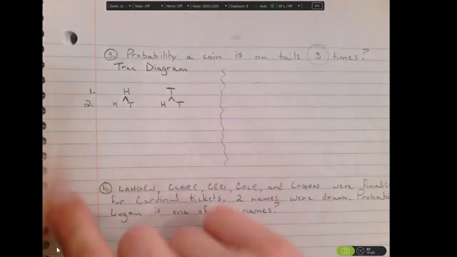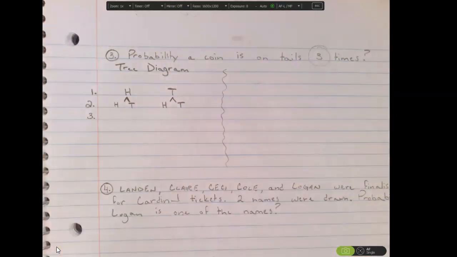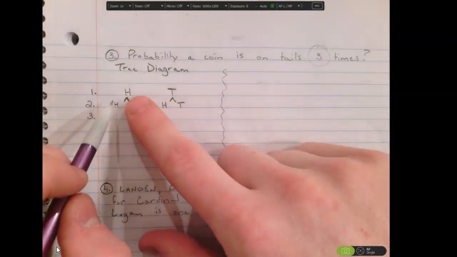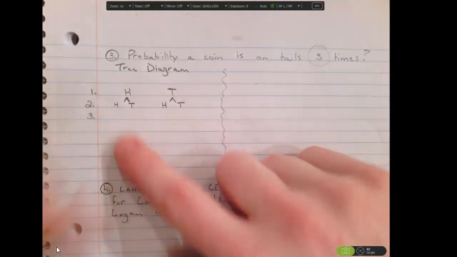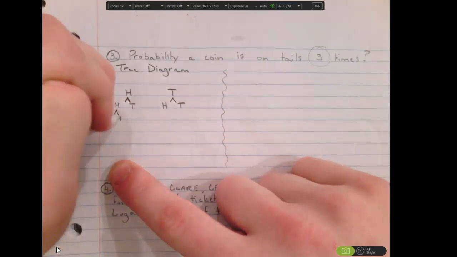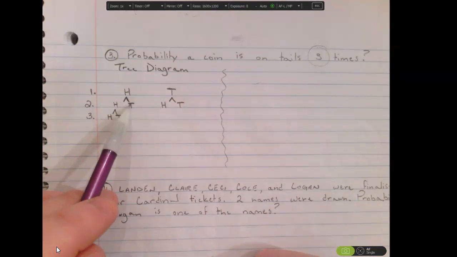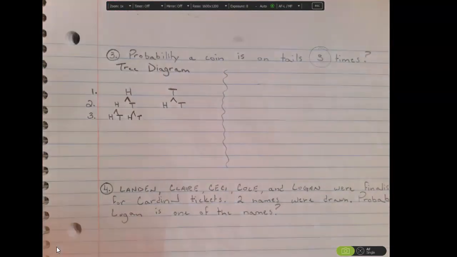This is 2 rows, so I need 1 more row. So if I were to flip a coin a 3rd time, I could have gone heads, heads, and then the 3rd time could have been heads or tails. Same thing, I might have gone heads, tails, and then the 3rd time could have been heads or tails. And you probably caught on to our pattern here.